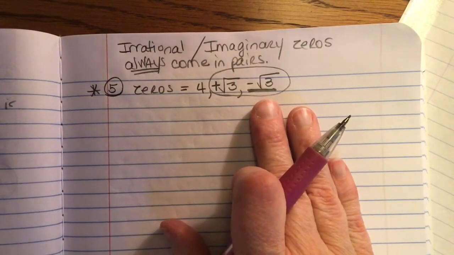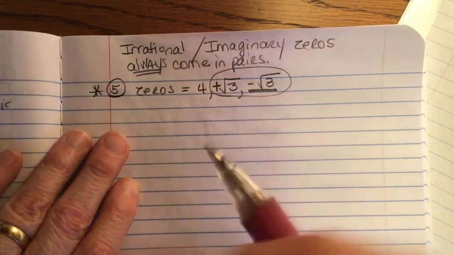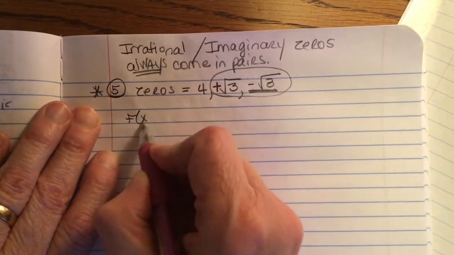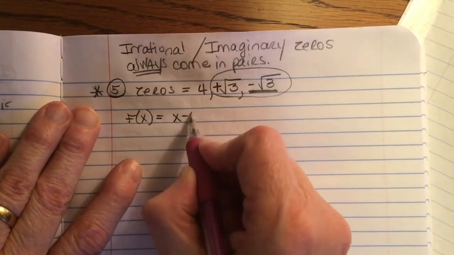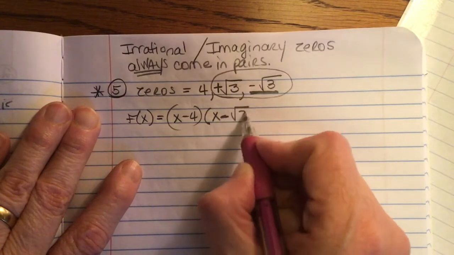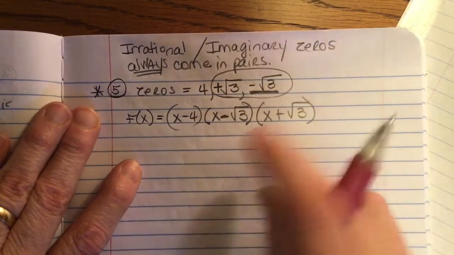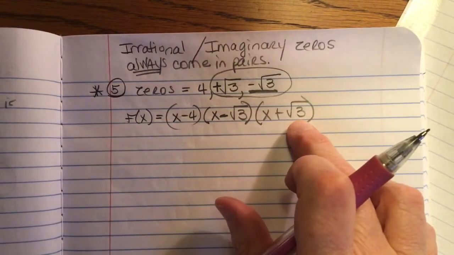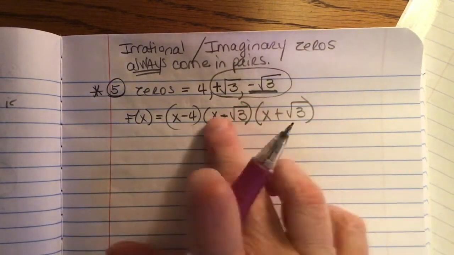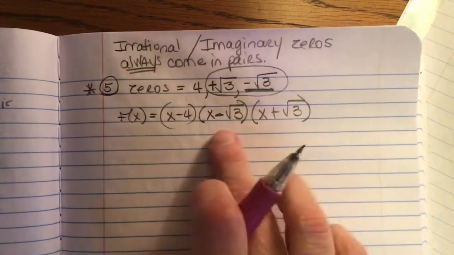If you have an irrational, you got to have an imaginary one. So my f of x is equal to x minus 4 times x minus square root of 3 times x plus the square root of 3. And you have to have the pair of those because that's the only way you're going to be able to write this with integers.